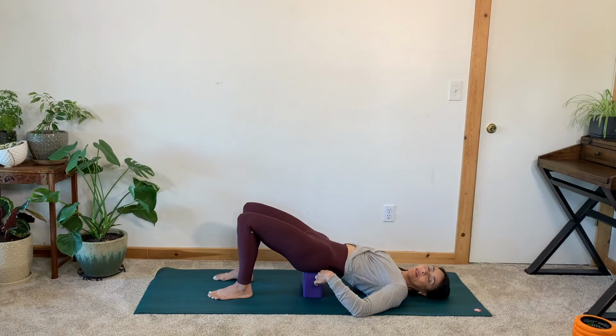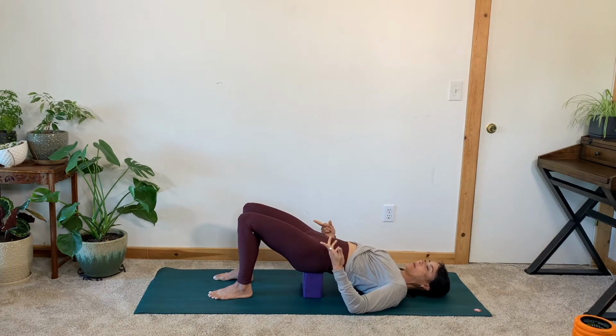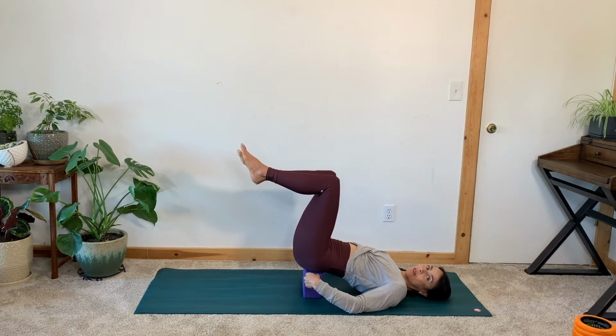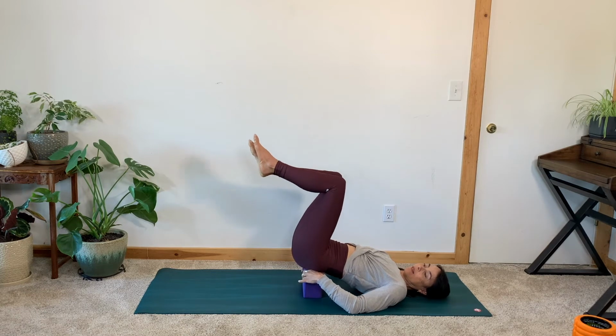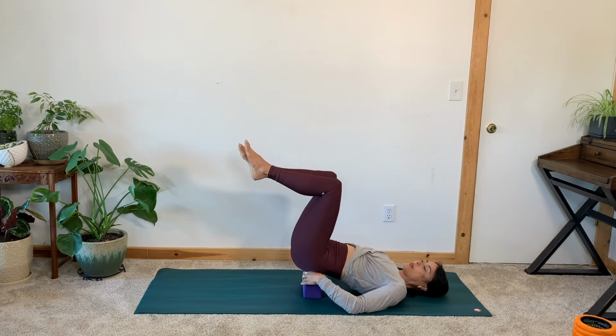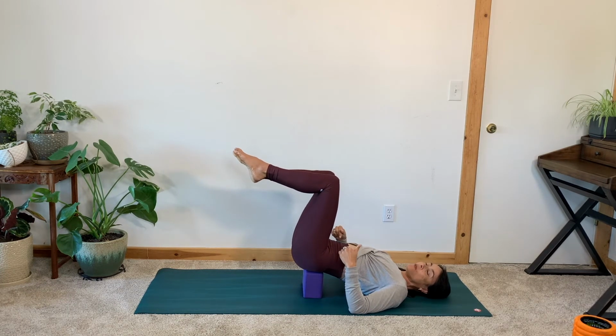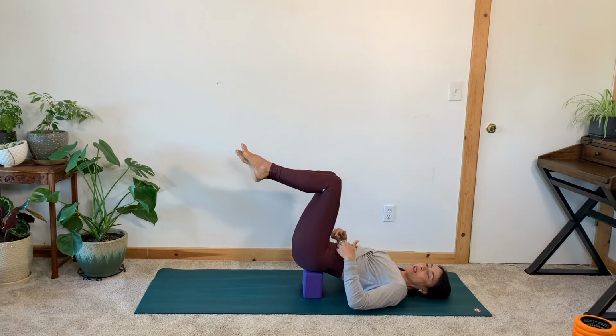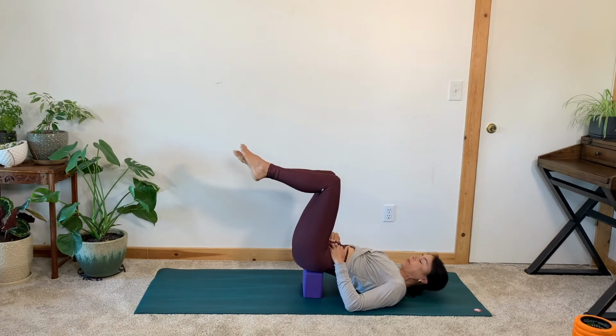With the block underneath the sacrum, we're going to lift the feet off the floor and balance on your block or your books. Just finding that balance first. So the knees are over the hips. And you can think of drawing your belly muscles towards the front of your spine.